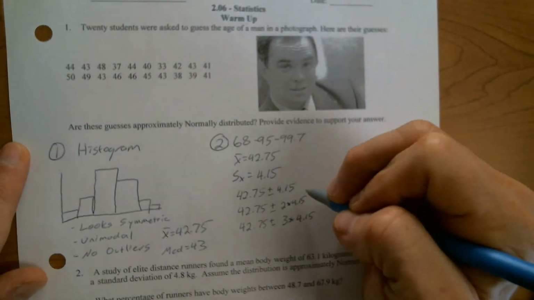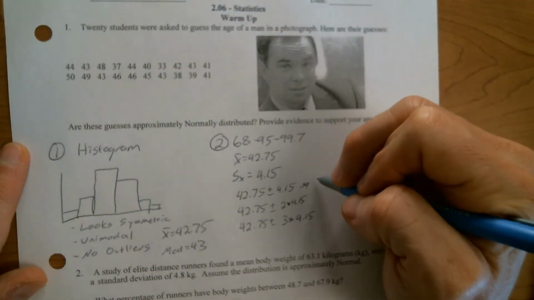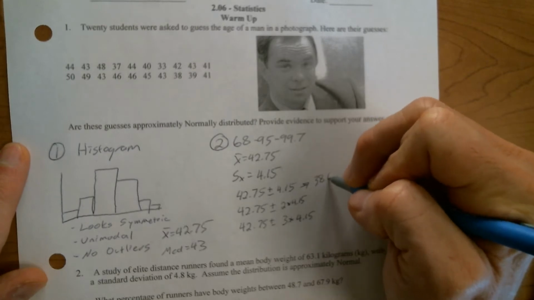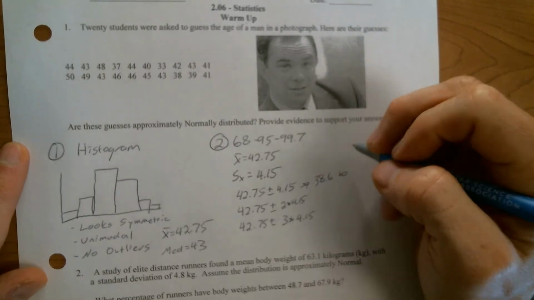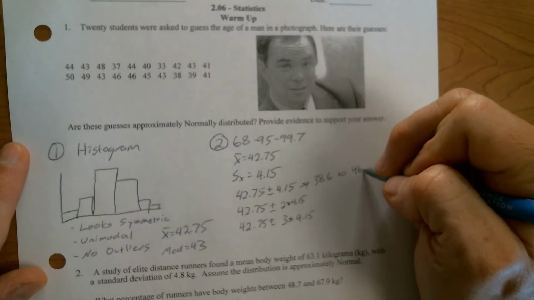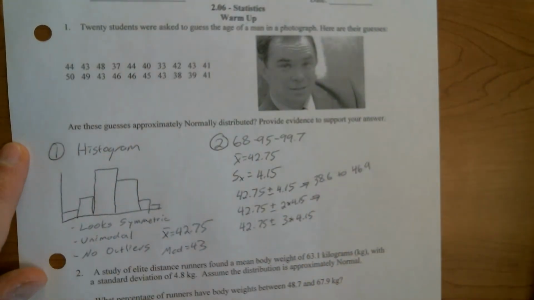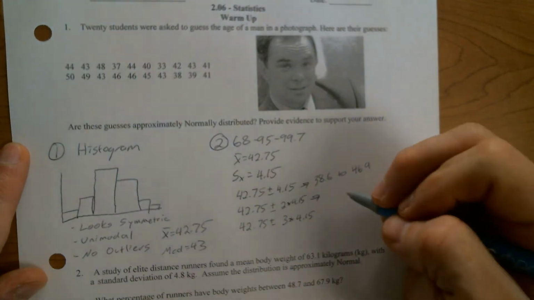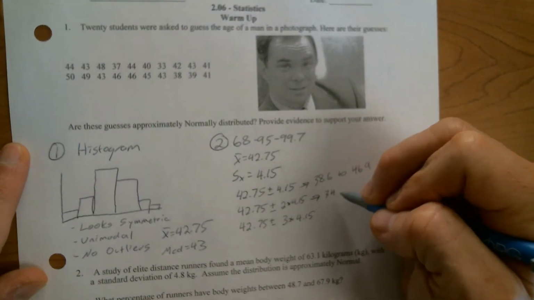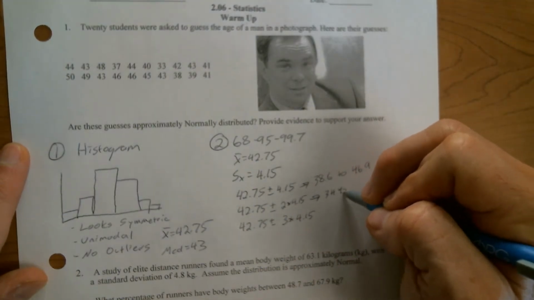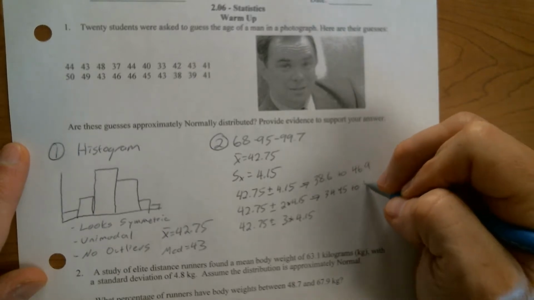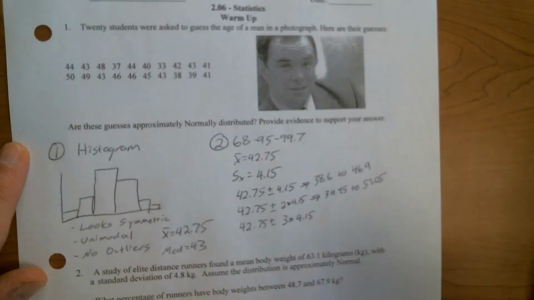Okay, so this first one would give us a range of 38.6 to 46.9. The second one is going to give us a range from 34.45 to 51.05.